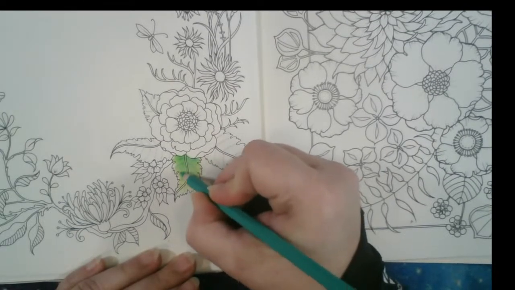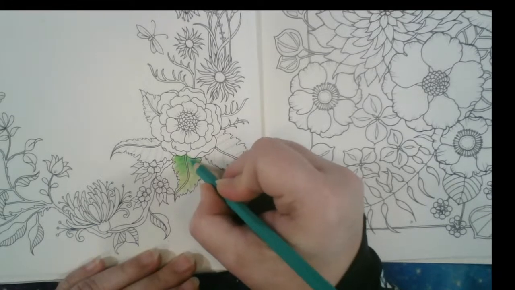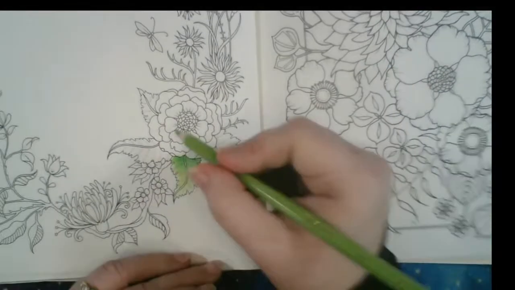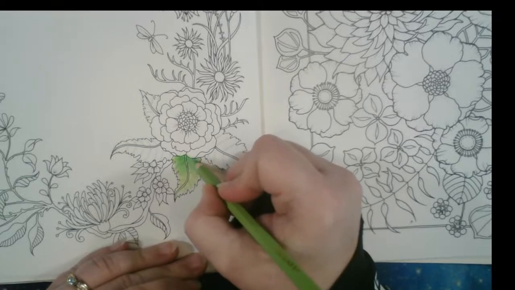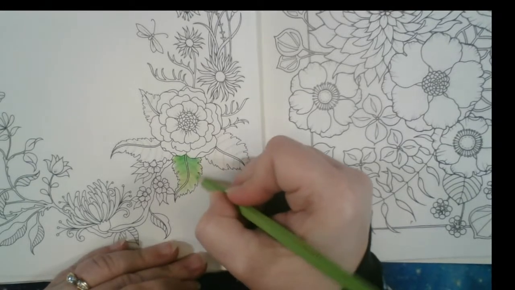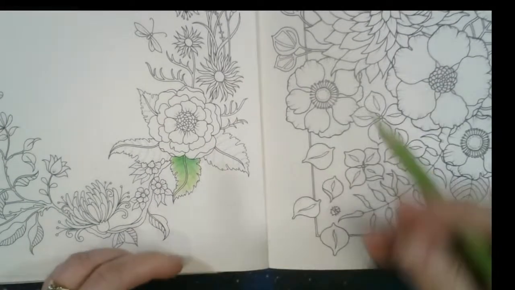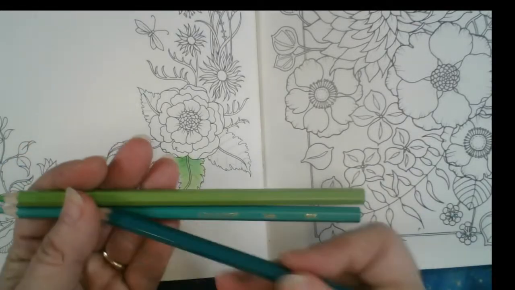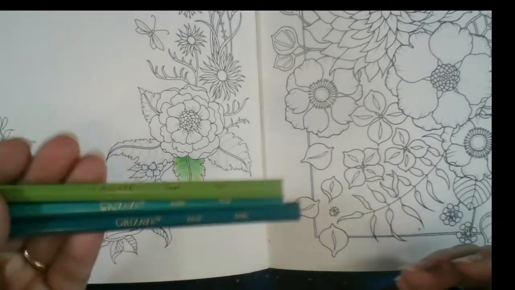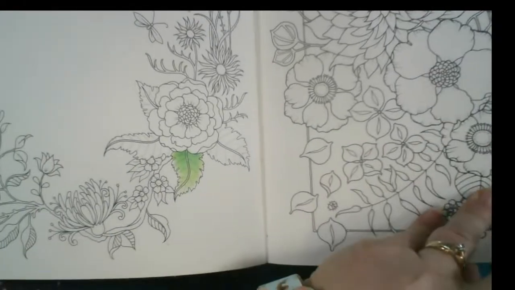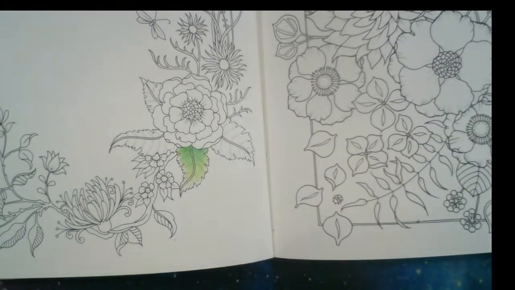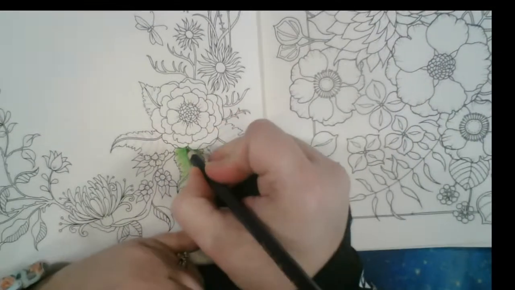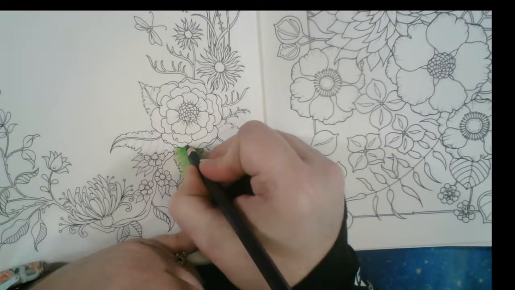If I want this to be darker here, you can just keep doing that and doing that and doing that until you get the shade of green that you want. So you literally with 2 different colors, well 3, you can get a lot of greens out of those. Then if I want it to be really dark, I came in with the charcoal color.